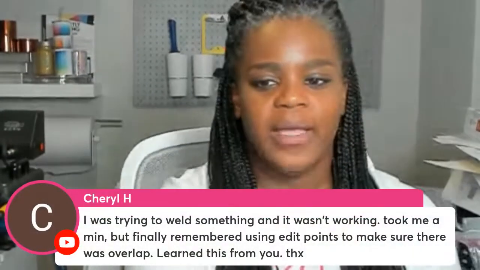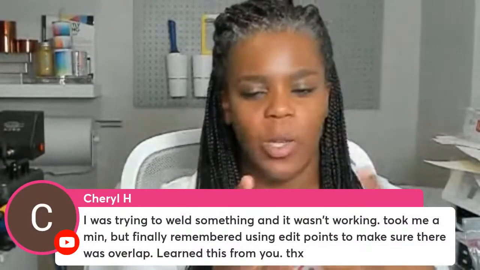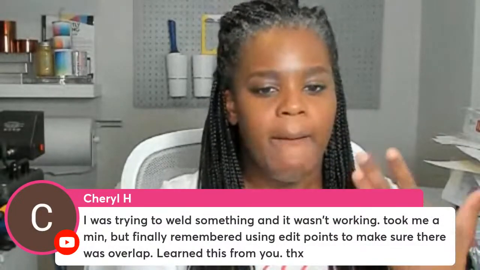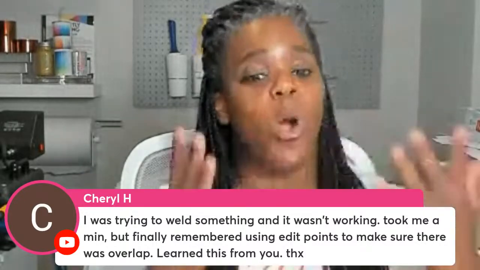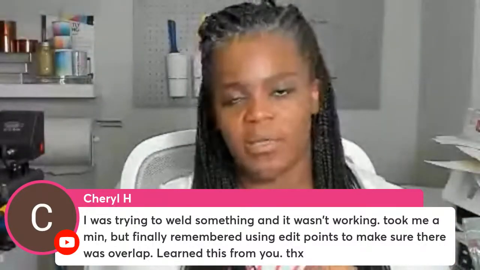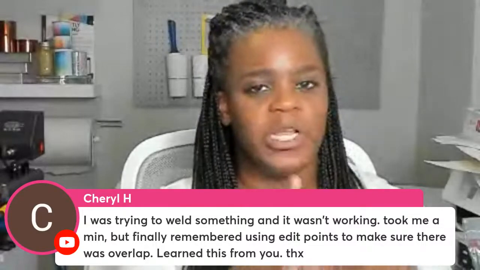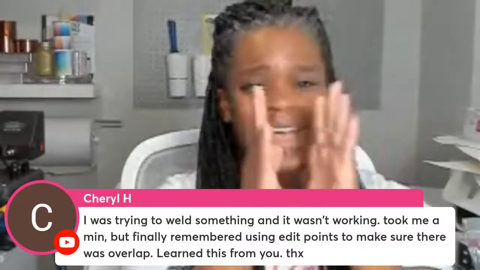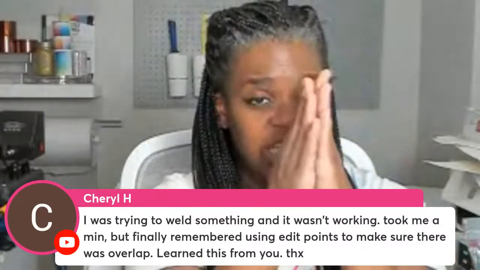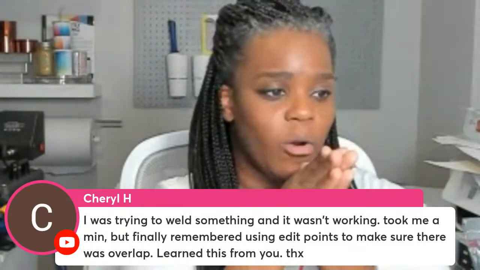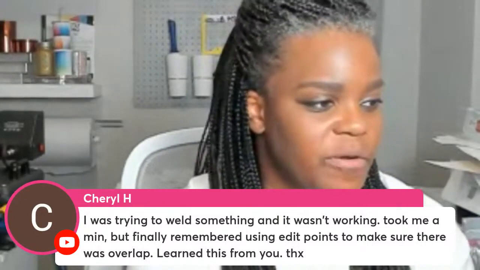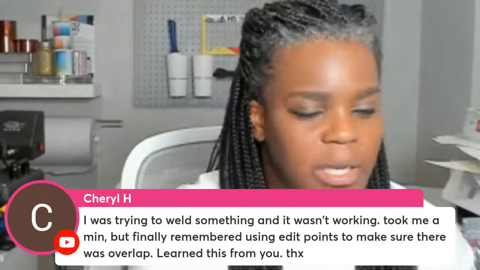Okay, so I was trying to weld something and it wasn't working. Took me a minute, but finally I remembered you said to make sure the points were overlapped. Learned that from you. Thanks. Yeah, that's something very, very important. There must be some overlap. Even if it's just touching back to back, it's not going to weld. You must create overlap. So I'm going to show you guys what she is referring to. I'm just going to create a little shape here.